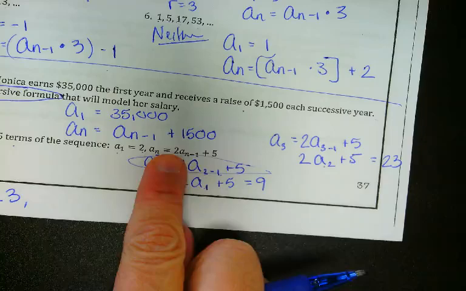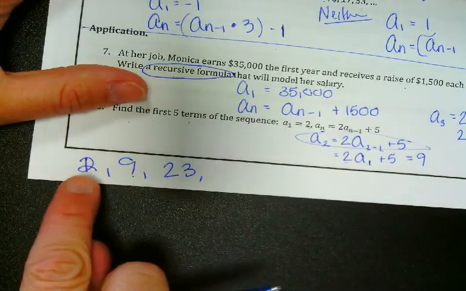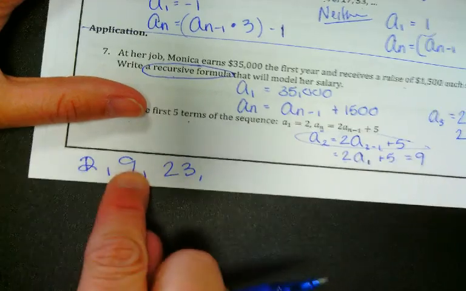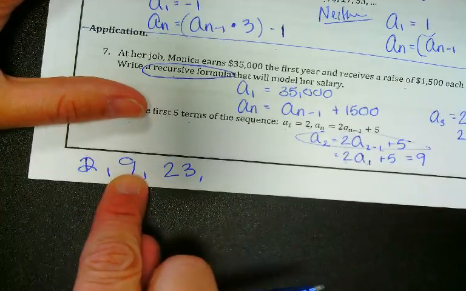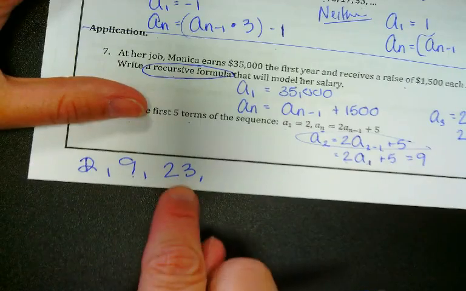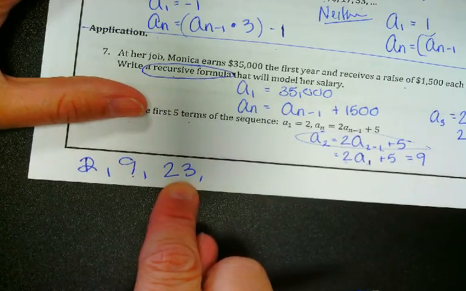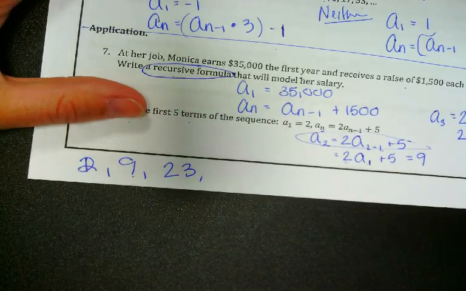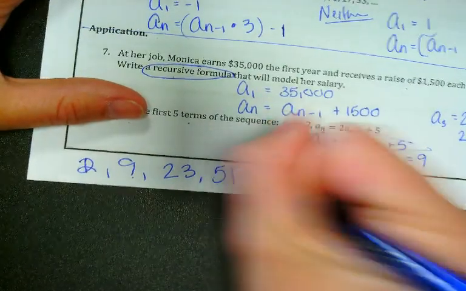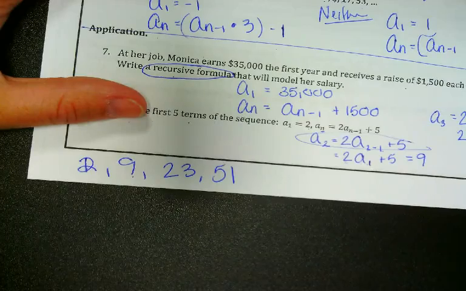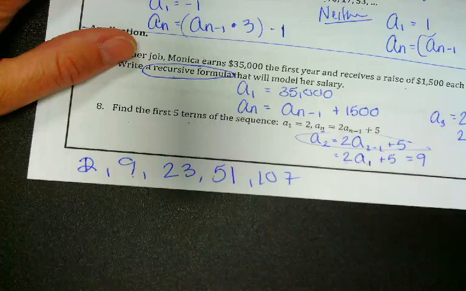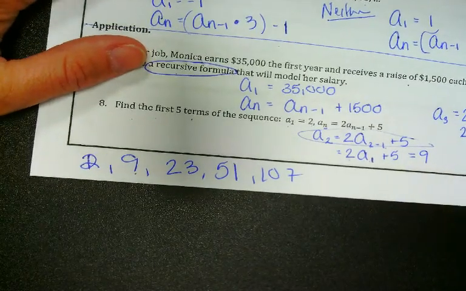So again, we're just multiplying by 2 and adding 5. Let's see if that pattern works. So if I go back to the first couple I've written out, if I multiply by 2 and add 5, I get 9. 2 times 2 is 4, plus 5 is 9. 9 times 2 is 18, plus 5 is 23. Can I just go off this pattern? 23 times 2 plus 5 should get me 51. Times 2 plus 5 should get us 107. Okay, and we're just writing out that sequence using that recursive.